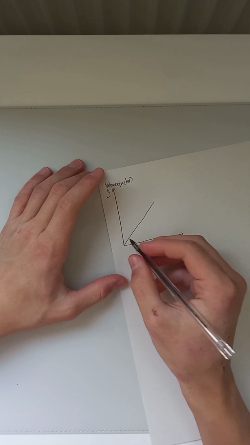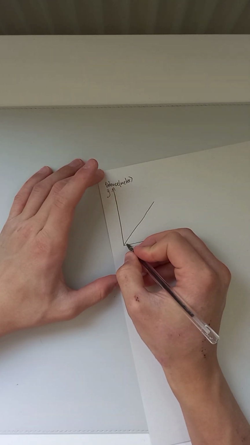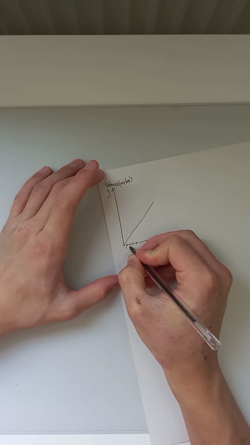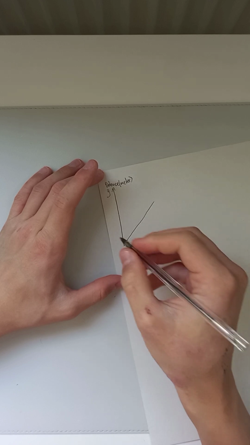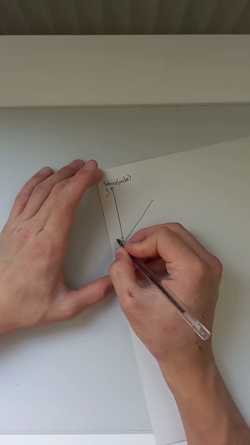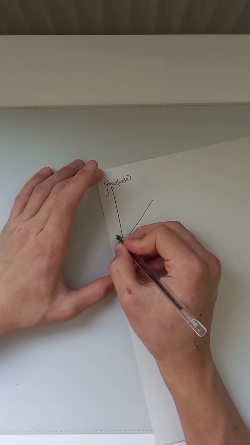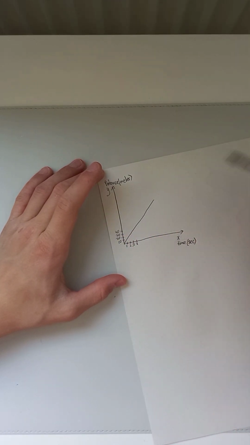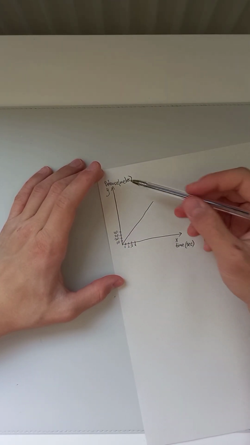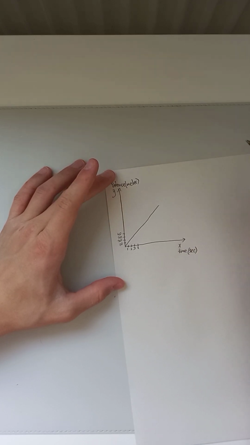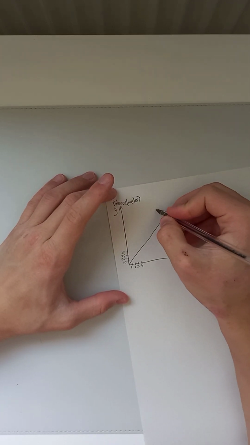And we have some points of time and distance. Time: 1, 2, 3, 4, and distance: 10, 20, 30, and 40. And what if we want to know how the distance changes as the time changes? We want to know the rate of the change.